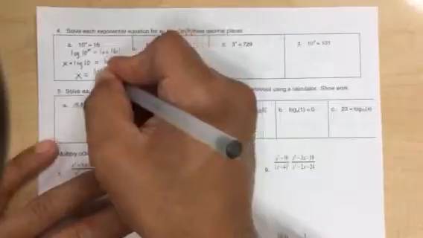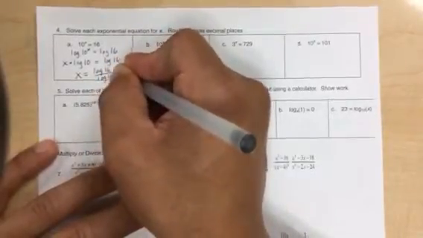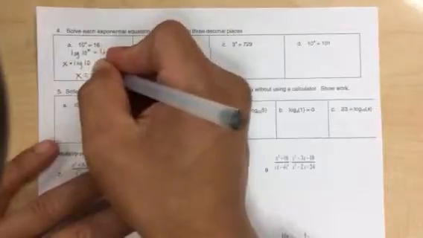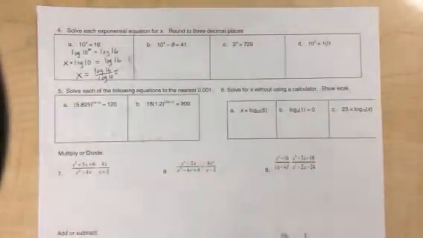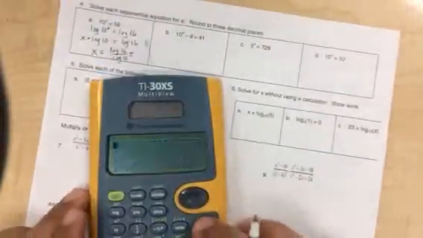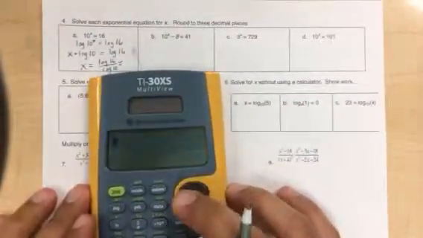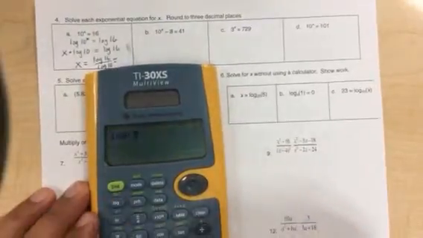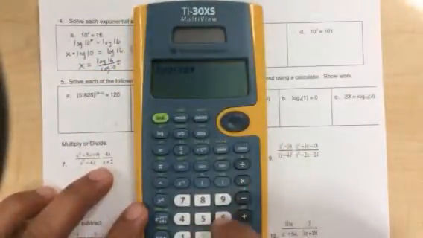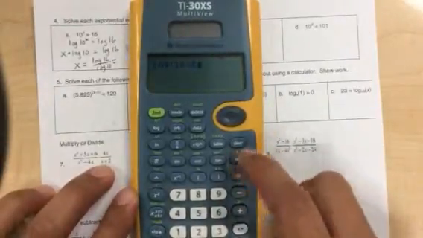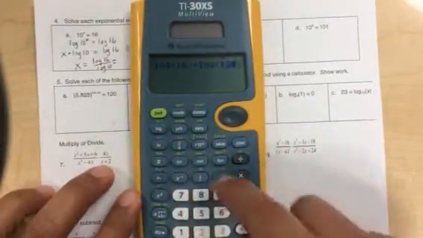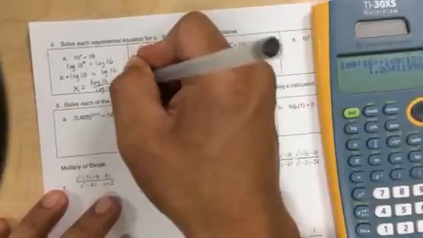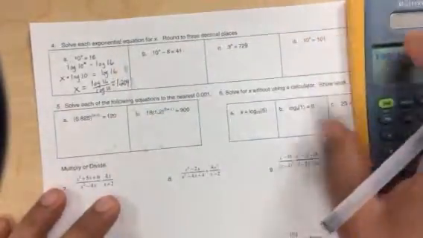So it's going to be log of 16 over log of 10. Let me check. I'll enter it here so you can see how we enter it into the calculator. So here's log of 16. Make sure you close the parenthesis and divide by log of 10. So 1.204. And they are saying to round to 3 decimal places, so make sure you do that.